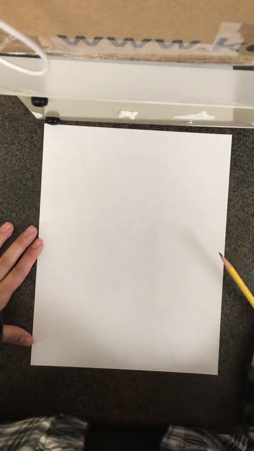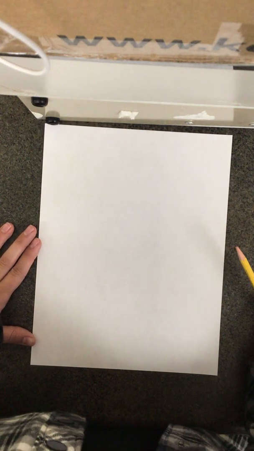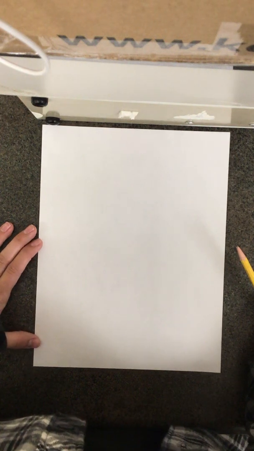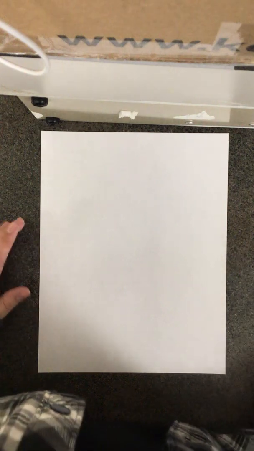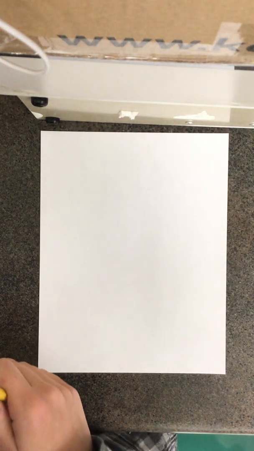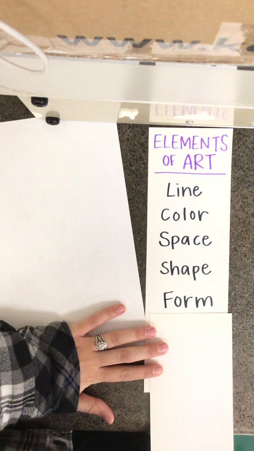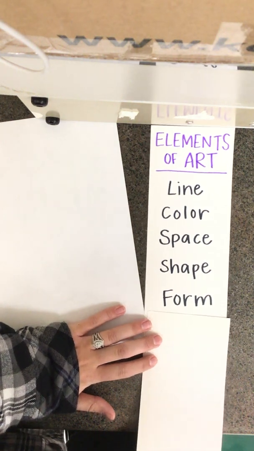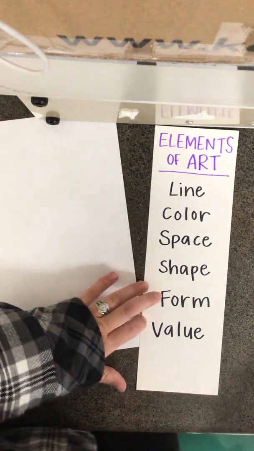So the last couple of weeks, we've been learning about the element of art, form. Form is something that is three-dimensional. Now we're going to continue our practice of drawing forms today, but I want to introduce one more element of art to you. So if you remember the elements that we talked about a few weeks ago, we've got line, color, space, shape, and form is what we've been working on. The next one I want to introduce to you is value.